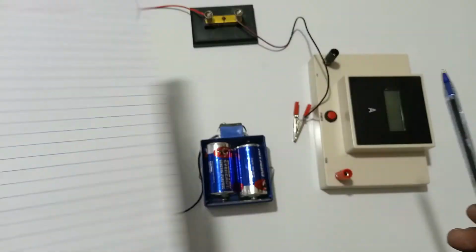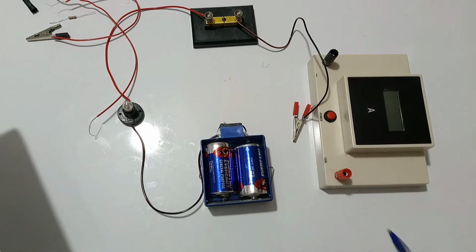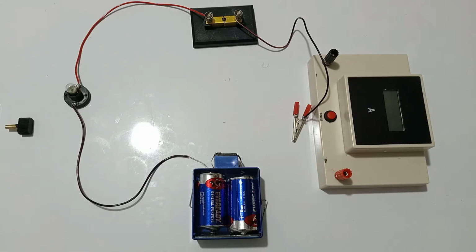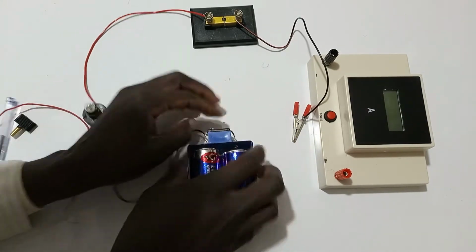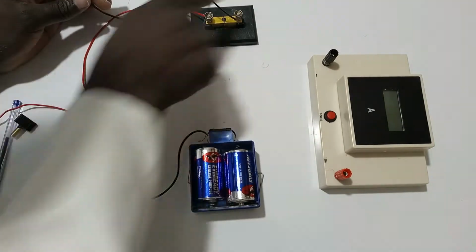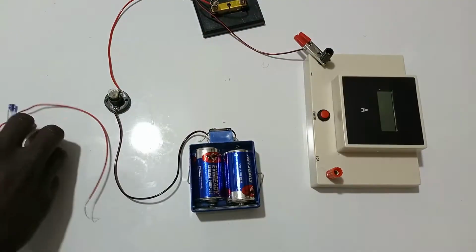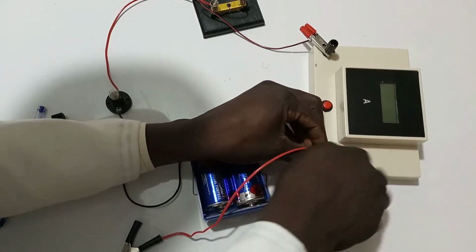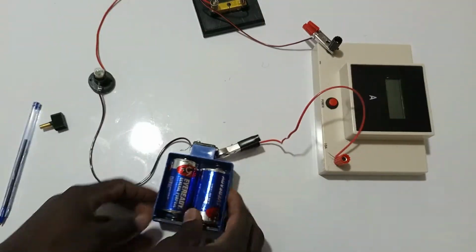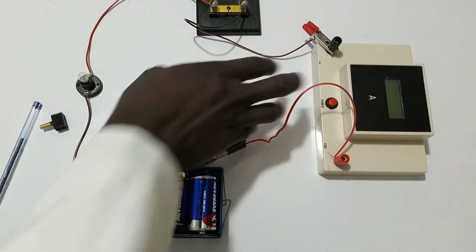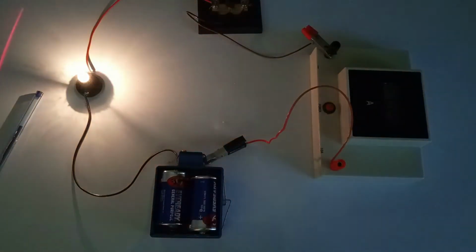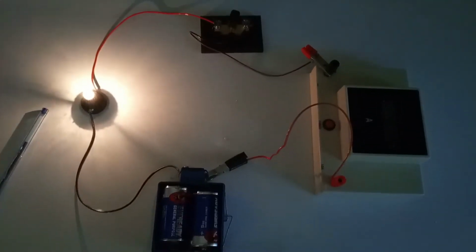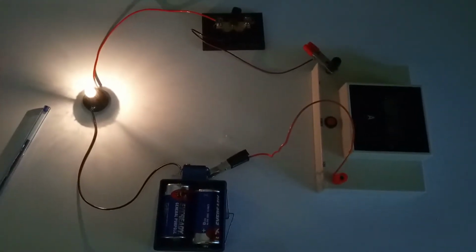We're going to record the current that is flowing when there is no resistor, and then we also observe the brightness of the bulb without the resistor. So record or observe the brightness of the bulb.